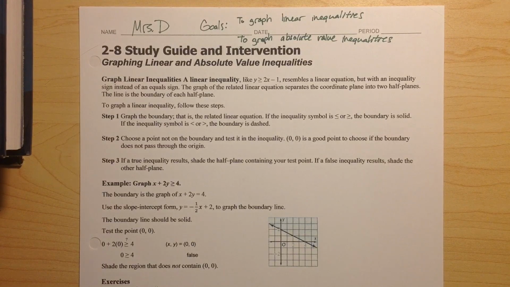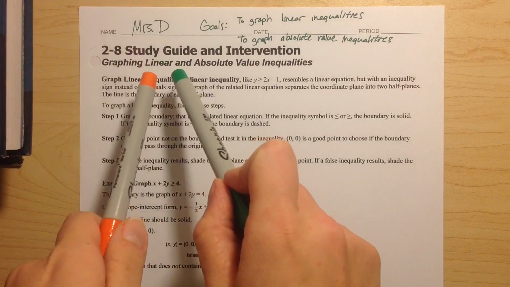Hello, Algebra 2. Let's talk about the last section of Chapter 2. It's Section 8, all about graphing linear and absolute value inequalities. Front of the page is all about the linear inequalities. Back half of the page is all about the absolute value inequalities. So this video, we're going to focus on the linear ones.